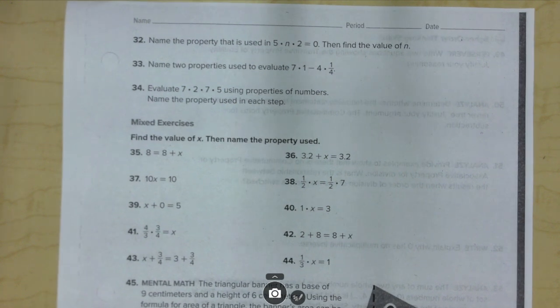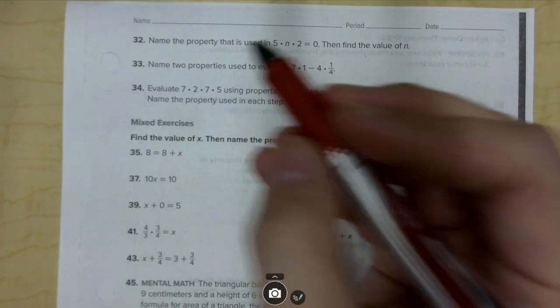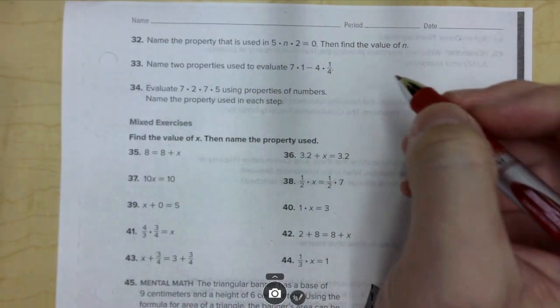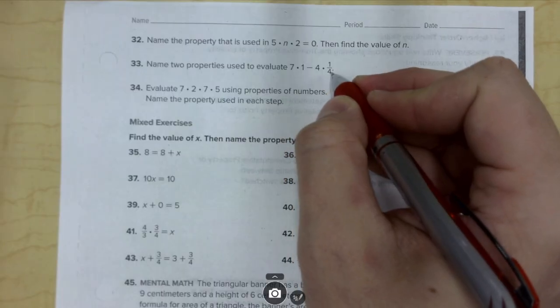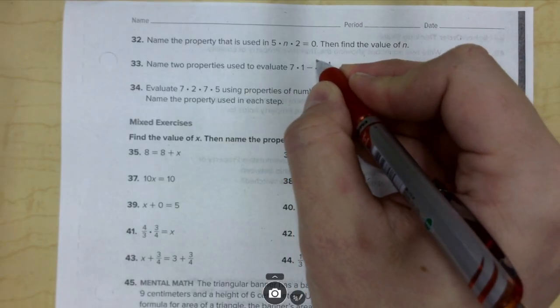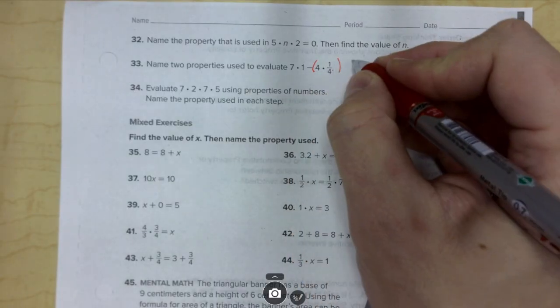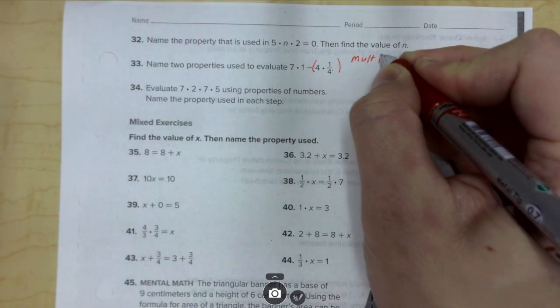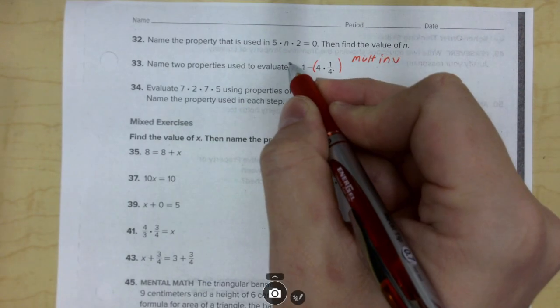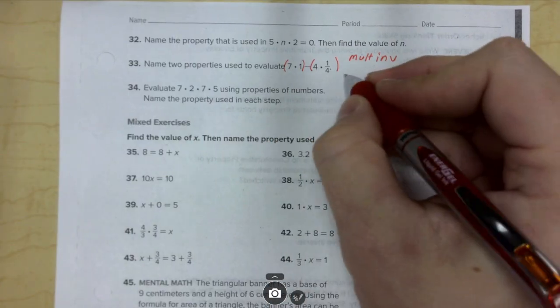Our assignment was to do the odd problems, so starting with number 33, name two properties used to evaluate. Well, we have the multiplicative inverse here. And right here, we have the multiplicative identity.